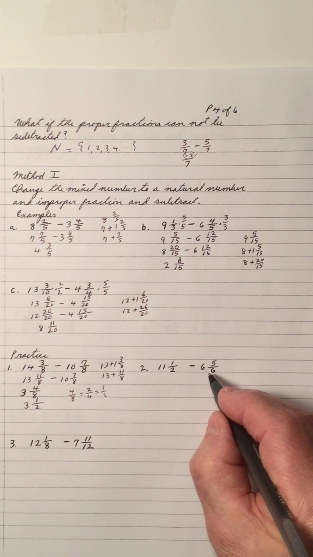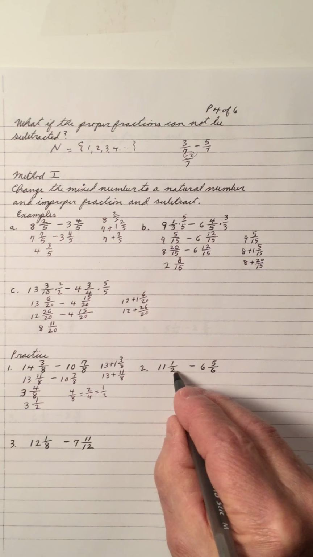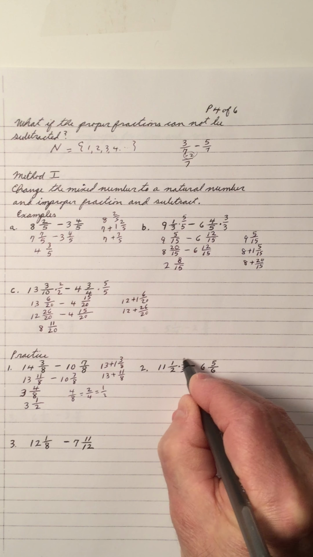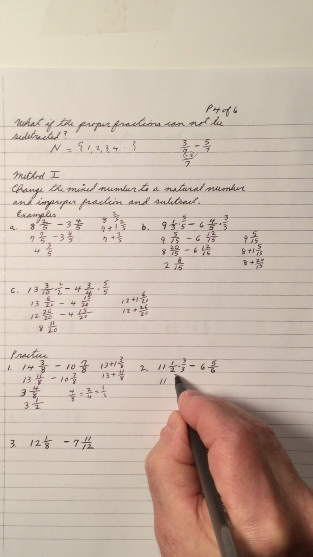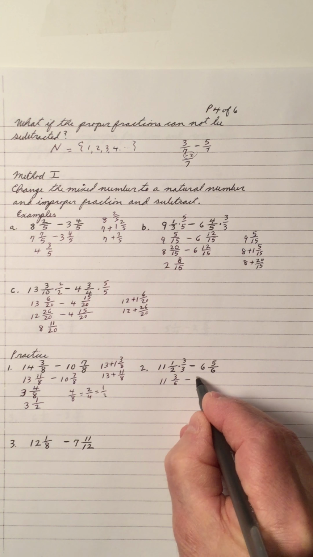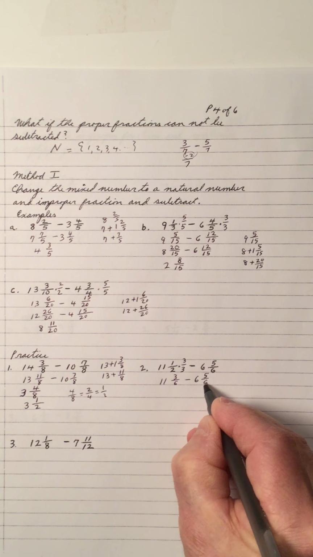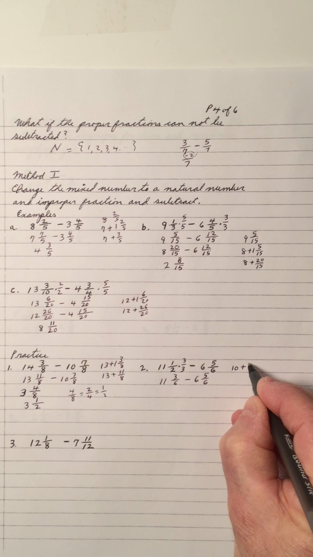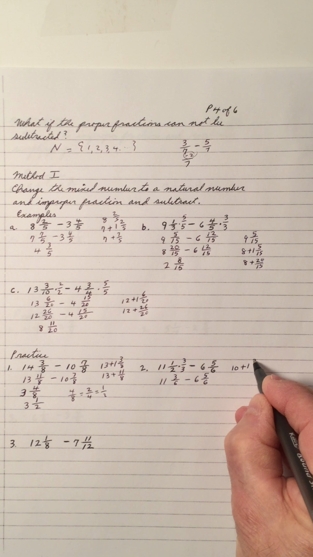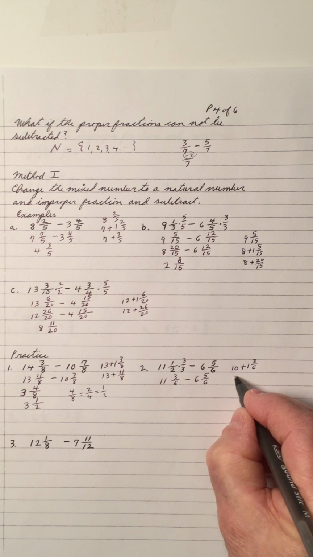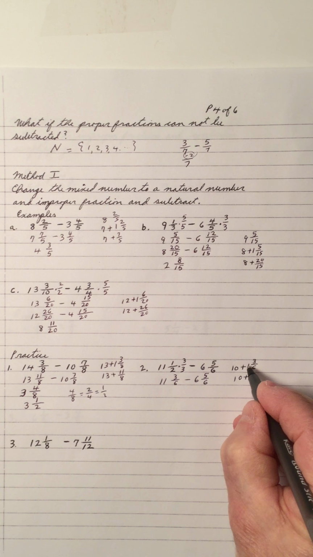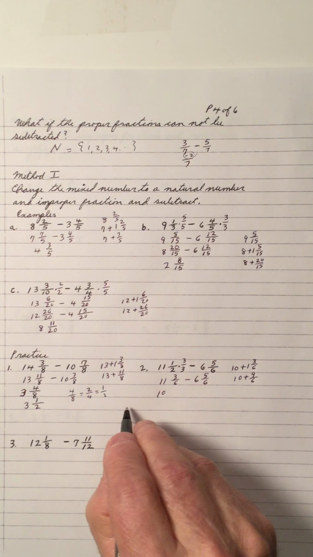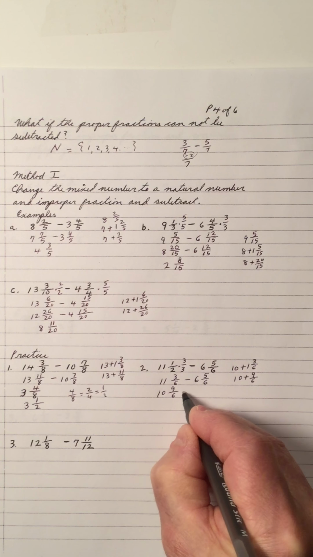Common denominator for 2 and 6 is 6. So we multiply by 3 to get 6, and 3 on the top. So that's 11 and 3 over 6. Again, notice we can't subtract. So the 11 becomes a 10 and 1 and 3/6. So that's 10, and 1 times 6 is 6, plus 3 is 9. So that's 10 and 9 over 6.